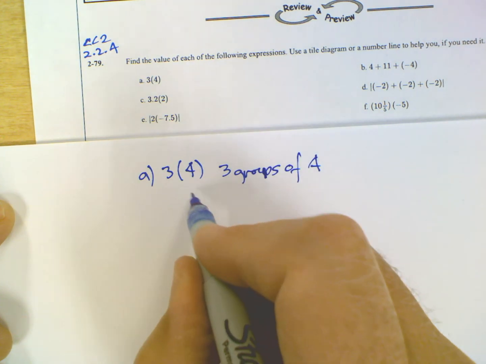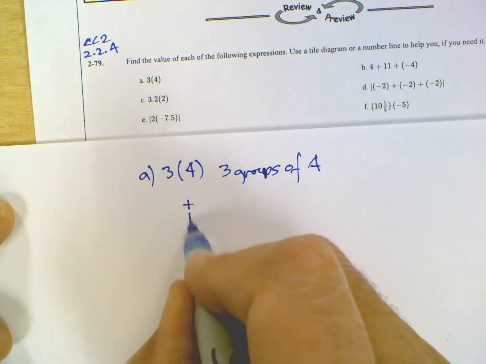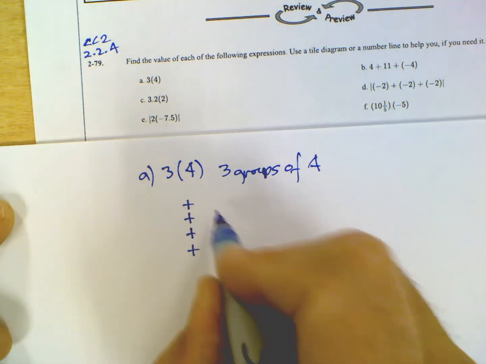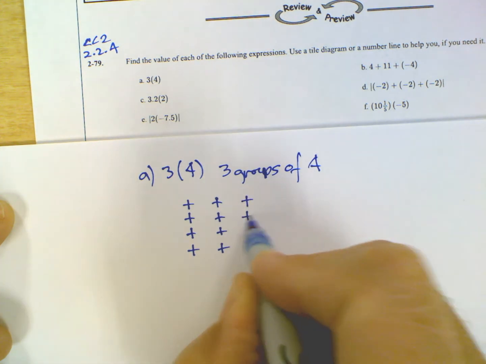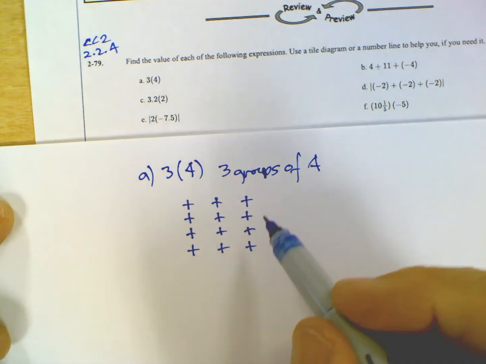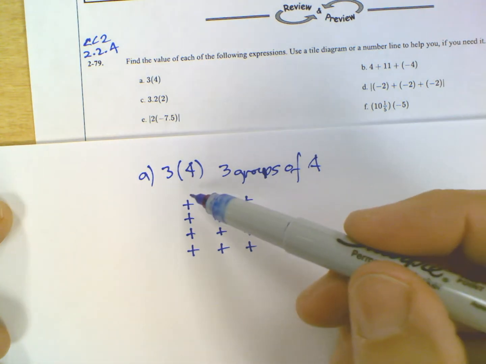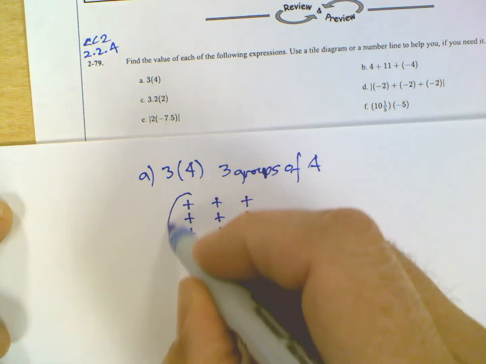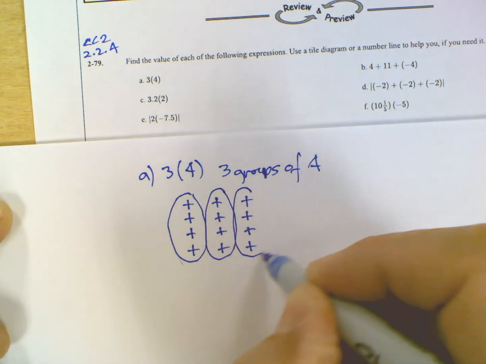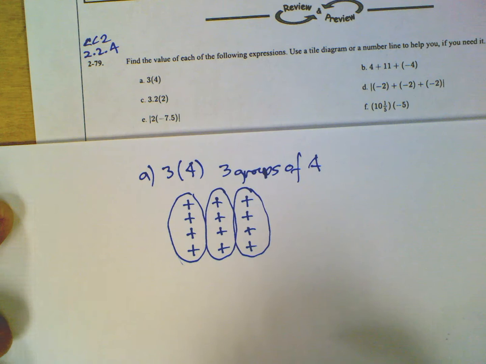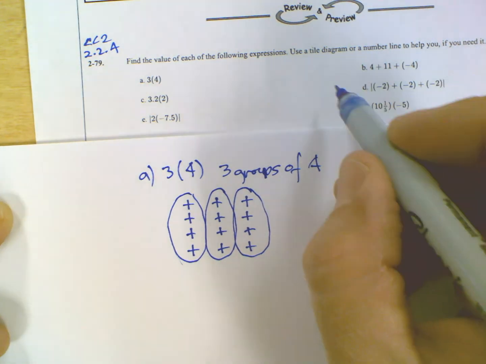So I'm going to show it as a tile diagram, that would be 1, 2, 3, 4. So I'm making 4 positives and 3 groups of 4 positives. So right here, here's one group, right? Another group, another group. This is 3 groups of 4. That's what it would look like as a tile diagram, right?